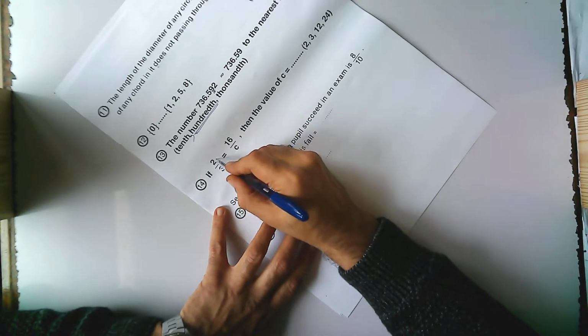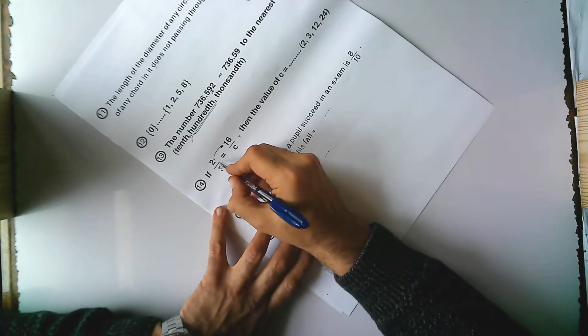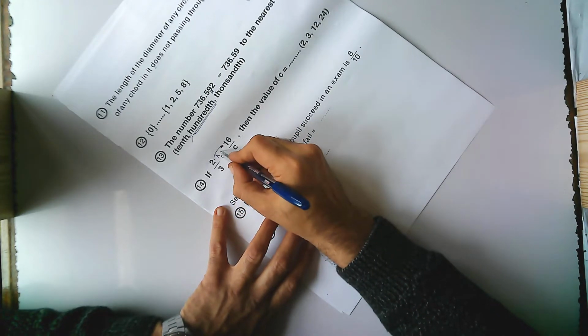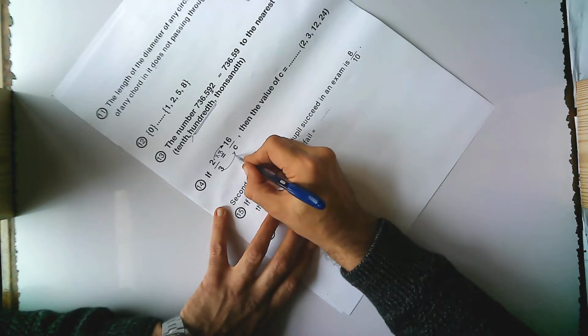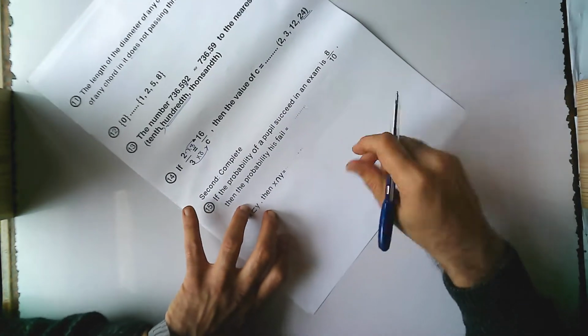In these fractions are two equal fractions. 2 over 3, and 16 over something: the numerator was multiplied by 8 to get 16, so 3 is also multiplied by 8, and it will be 24.